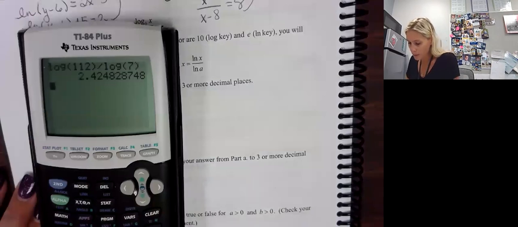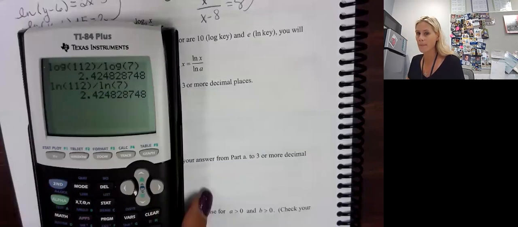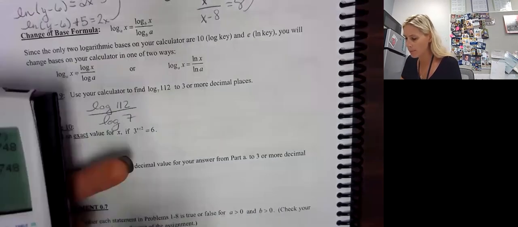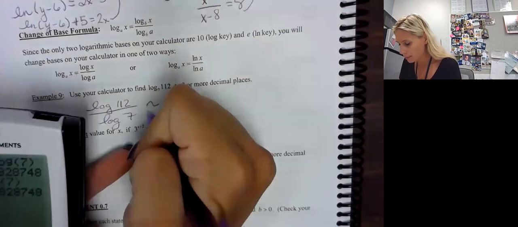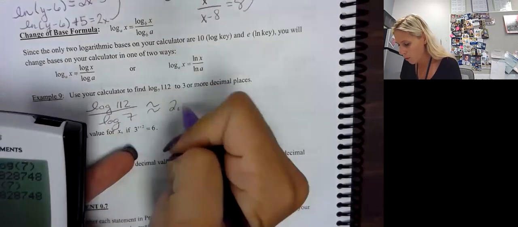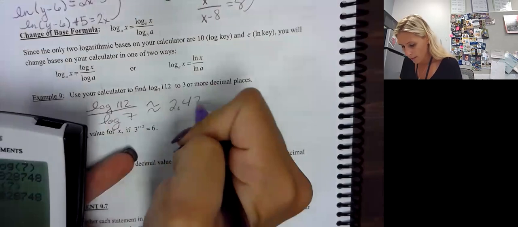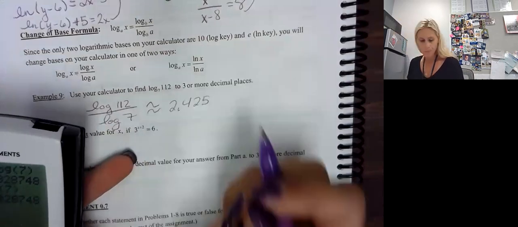Okay, now let's say we did ln instead. Ln of 112 divided by ln of 7. As you can see, we got the same thing, so it doesn't matter which one you want to memorize. We're going out 3 decimal places, so it's 2.425. All right.